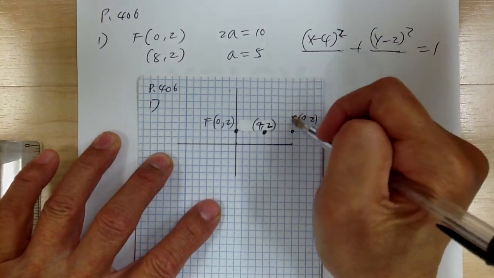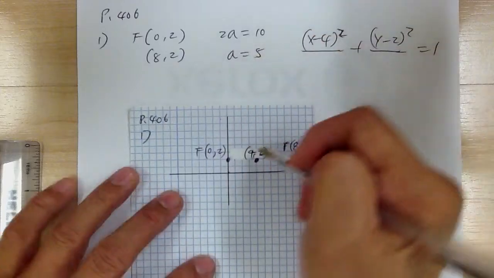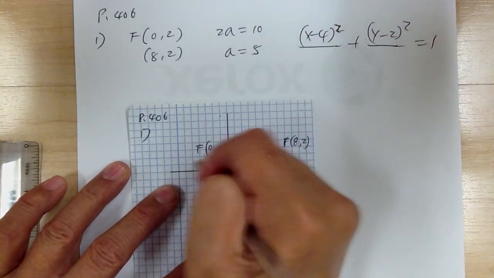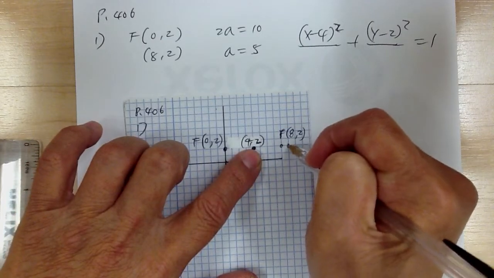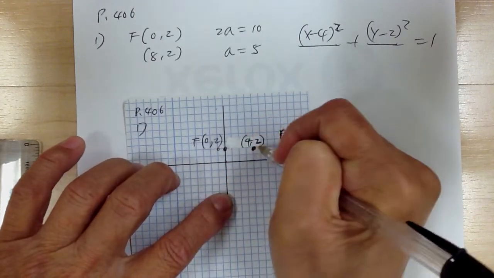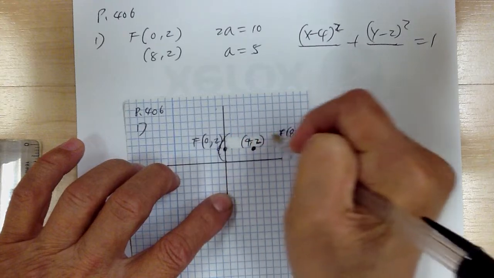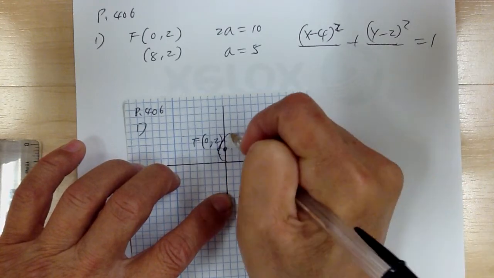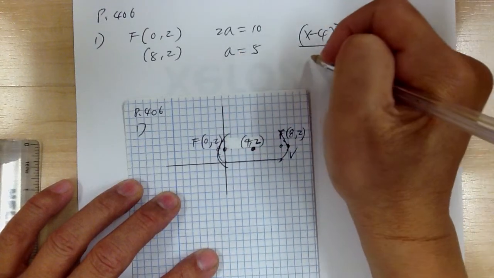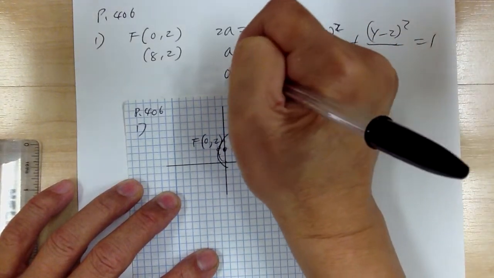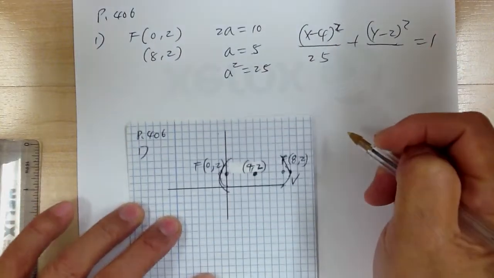Now a equals 5, and a and the foci are in the same direction. That means a equals 5 means you go 5 over here, so that's the vertex right over here. The ellipse is going to be something like this. This is in the x direction, so you go under the x. So a squared equals 25.